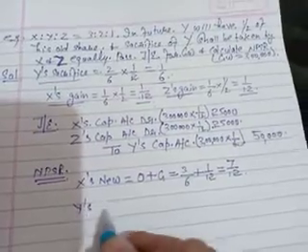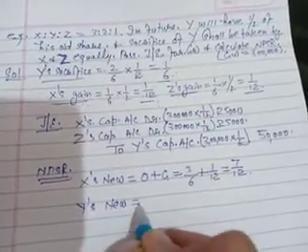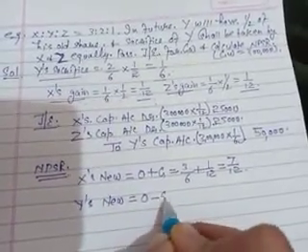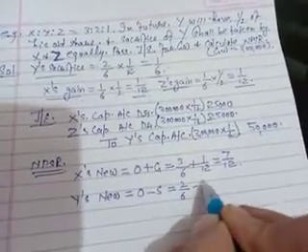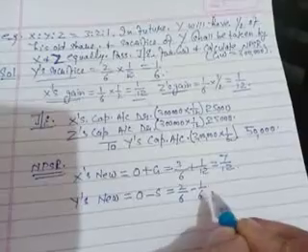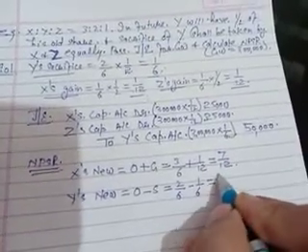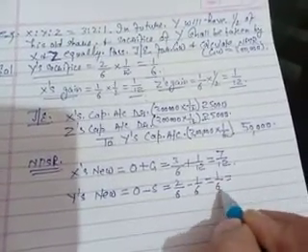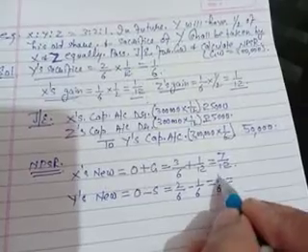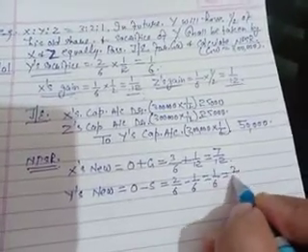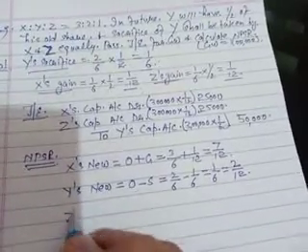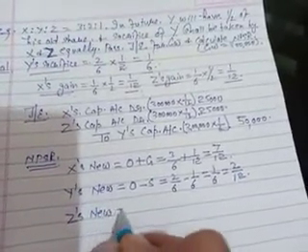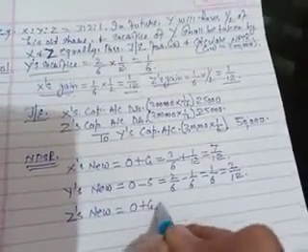Y's new is old minus sacrifice, which is equal to 2/6 minus 1/6, which is equal to 1 by 6. If we make the denominator 12, we will get 2 by 12. And Z's new will be old plus gain.